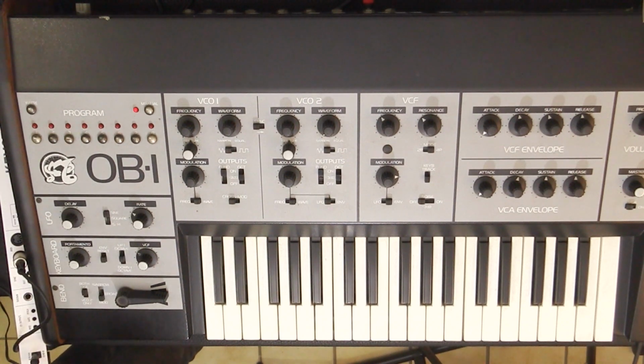So I figured that it is okay to run a 10 volt gate signal into the Oberheim. So the 5 volt gate is actually the minimum that the Oberheim OB-1 requires to trigger the envelopes. And that's how I proceeded to make sure everything is working nicely and is compatible and okay.